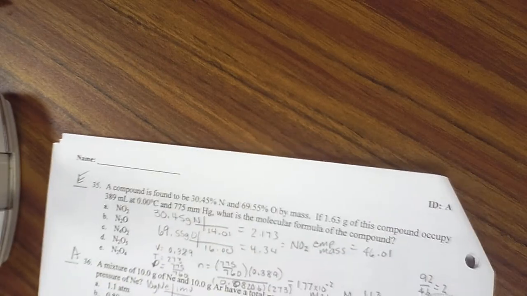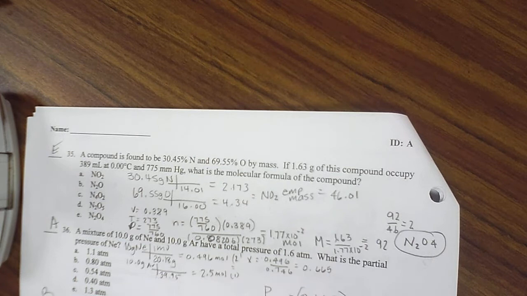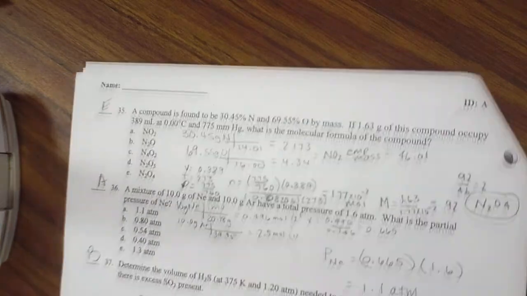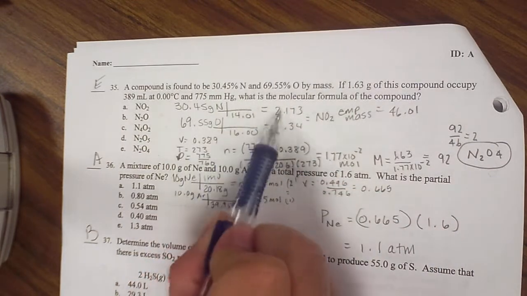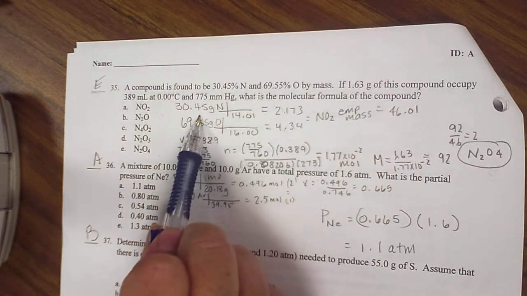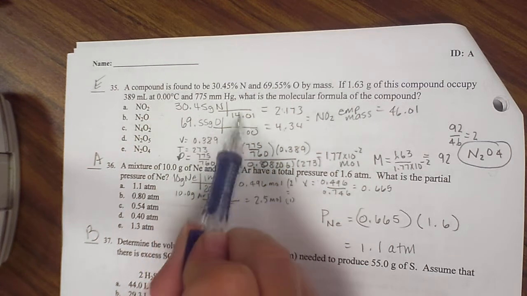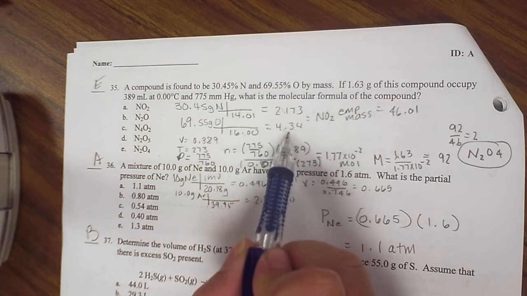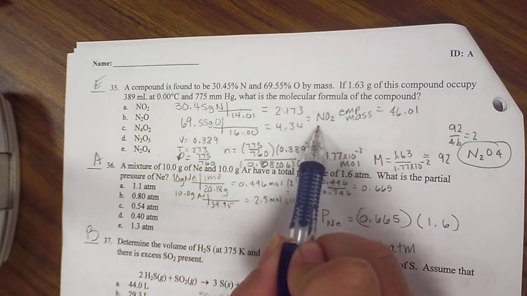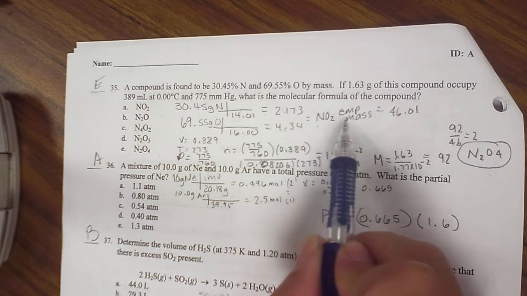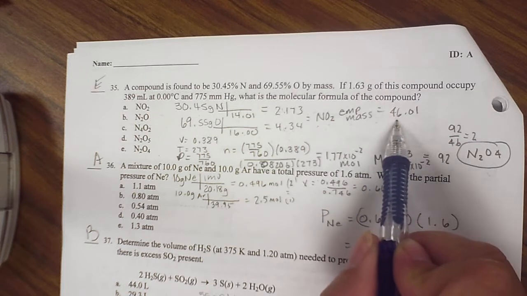Okay, question 35. This is an empirical formula problem. The first thing I did was find the empirical formula between the nitrogen and the oxygen. I found the number of moles by assuming 100 grams, then found the moles of nitrogen and the moles of oxygen. I divided by the smaller number of moles, and I found my empirical formula was NO2. I found my empirical mass was 46.01.